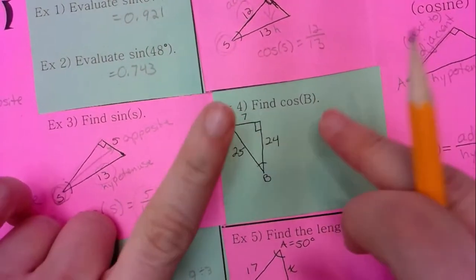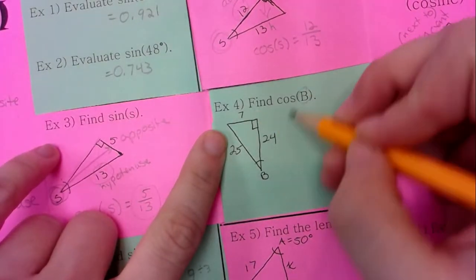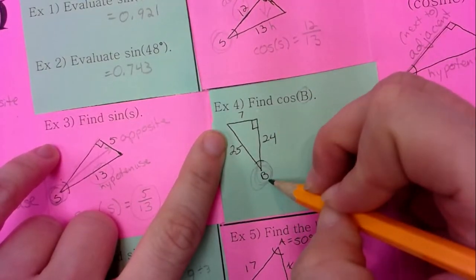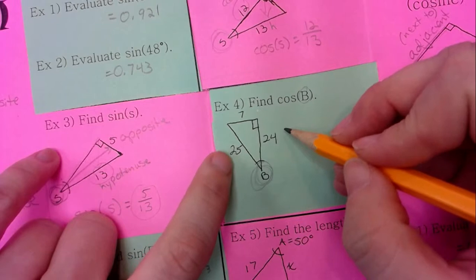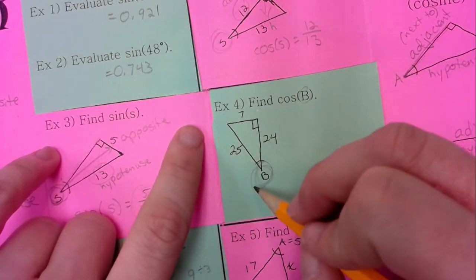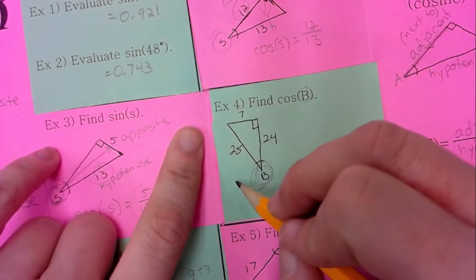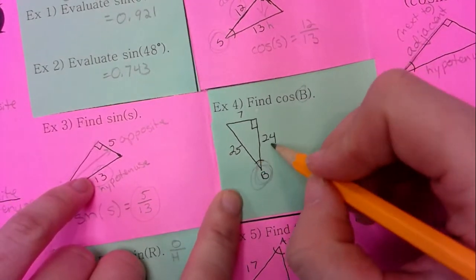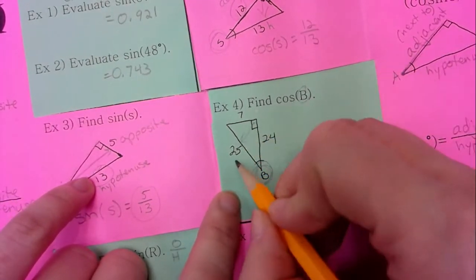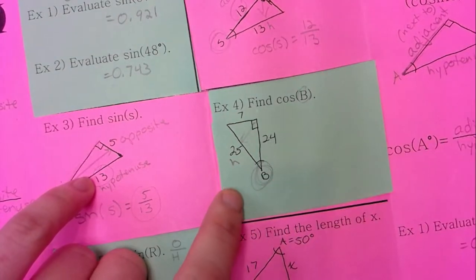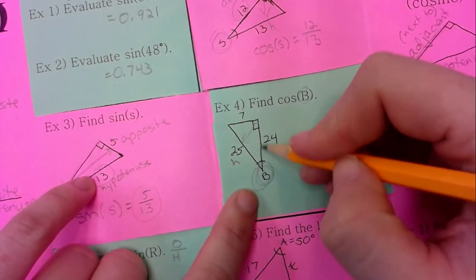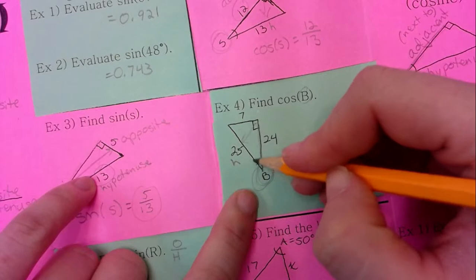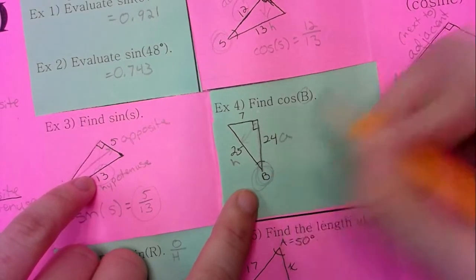So why don't you try this one? Remember, we're starting on angle B, so start here. Then you need the hypotenuse and the adjacent side. Actually, let's find those together, and then you can write the ratio. So hypotenuse is the longest. It's across from the right angle, so this must be the hypotenuse. The adjacent side is one of the ones that makes up the angle, so this must be it.